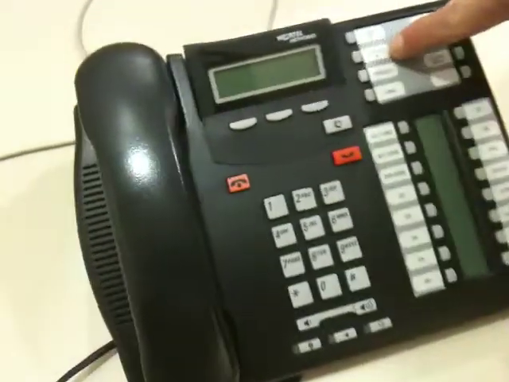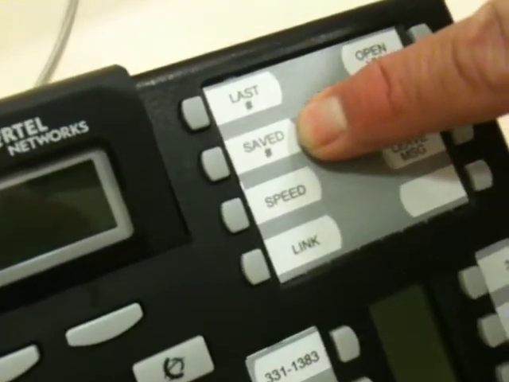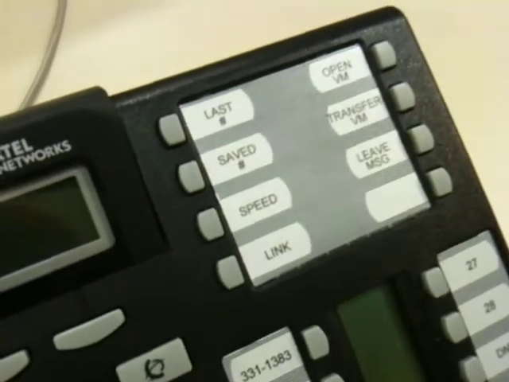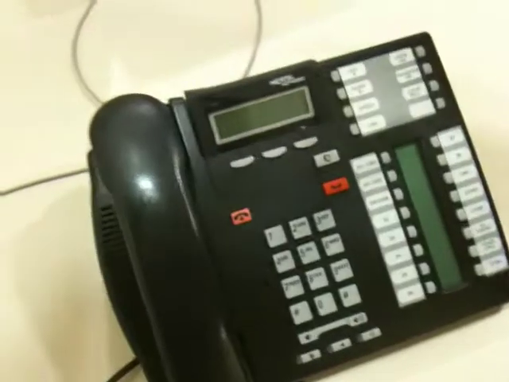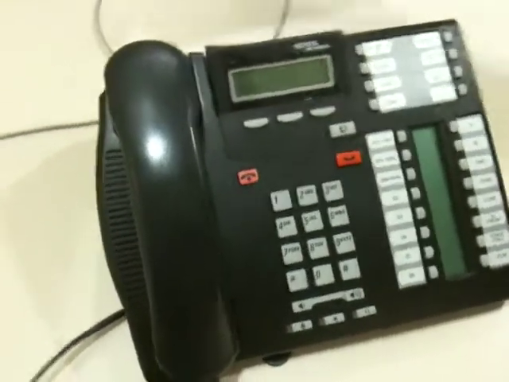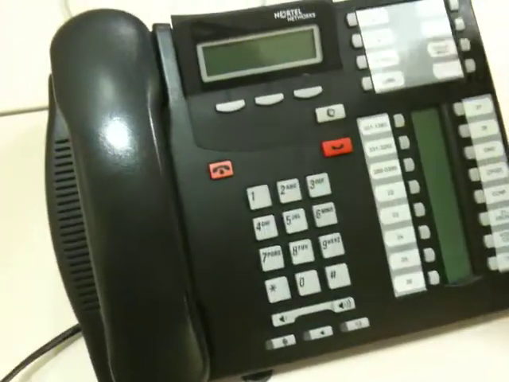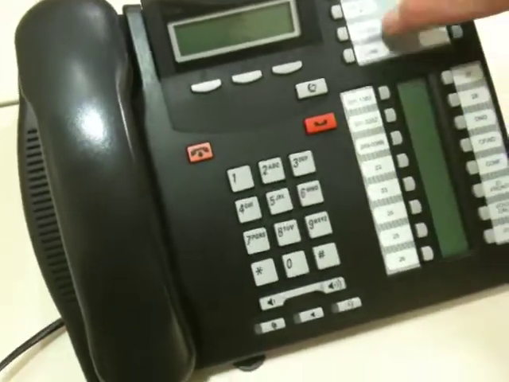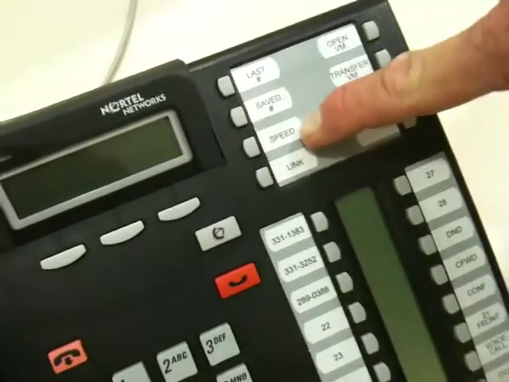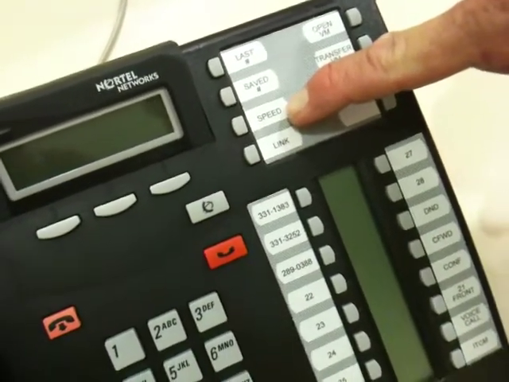There's a couple of speed dial buttons that I've put in here. The first one is the last number redial. That dials the last number that you called. The next one is a save number redial. If you call somebody and their line is busy or they don't answer, push this before you hang up, and then later on in the day, even after you've pushed a lot of other buttons or called a lot of people, you can push this and call back that one number.